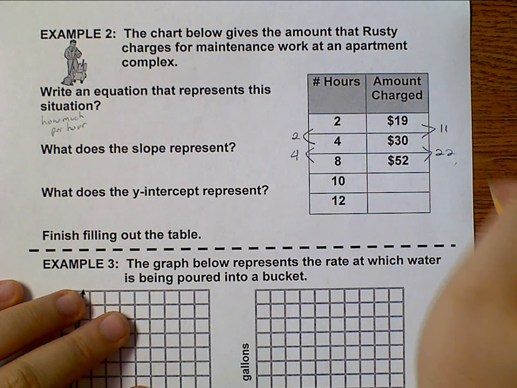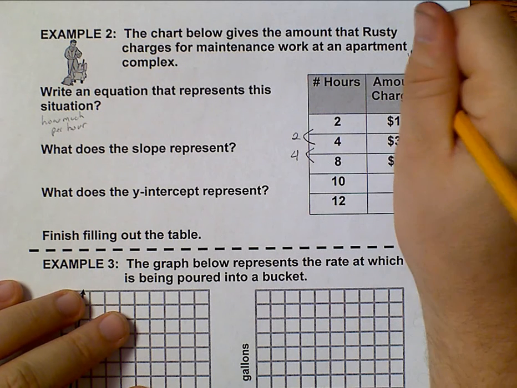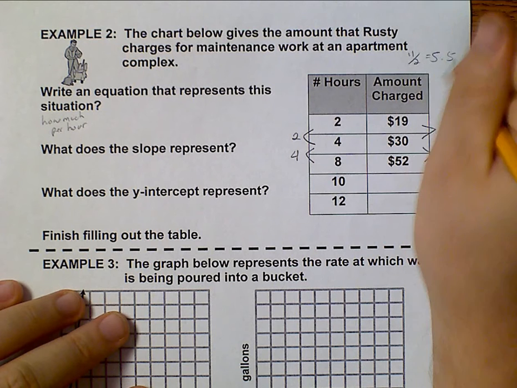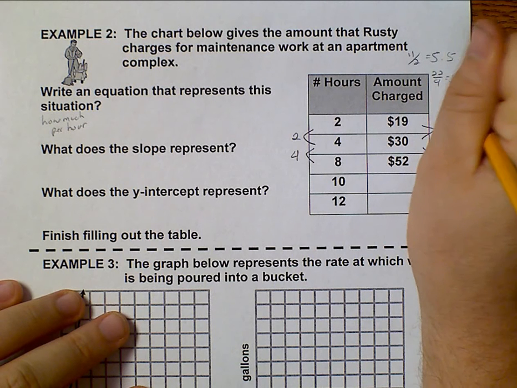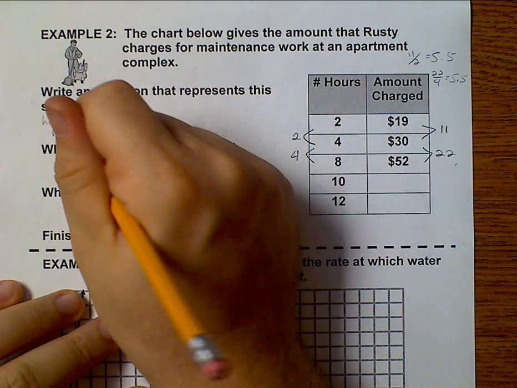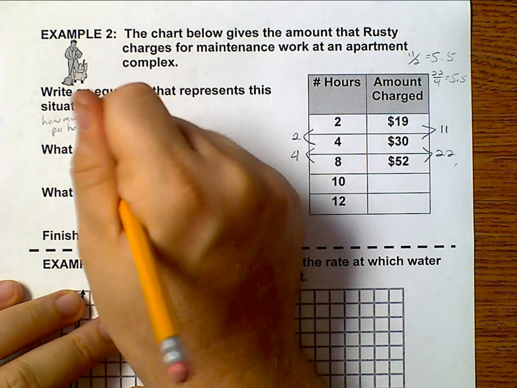So 11 over 2 is 5.5. And 22 over 4 is also 5.5. So it's 5.5 per hour.